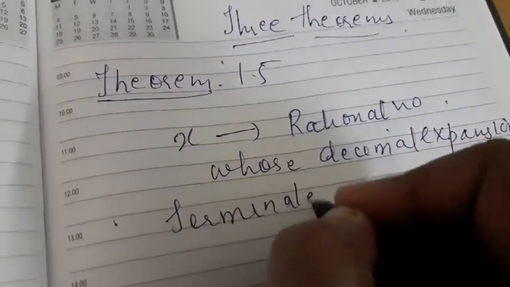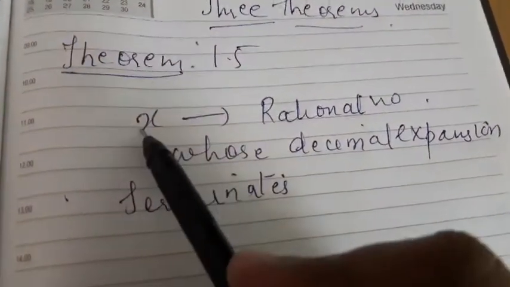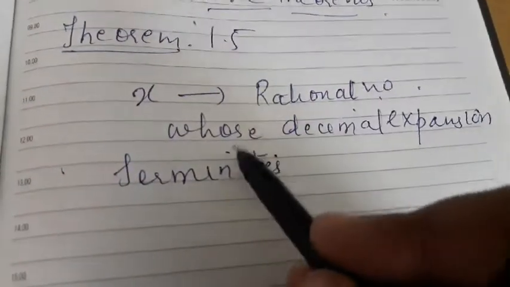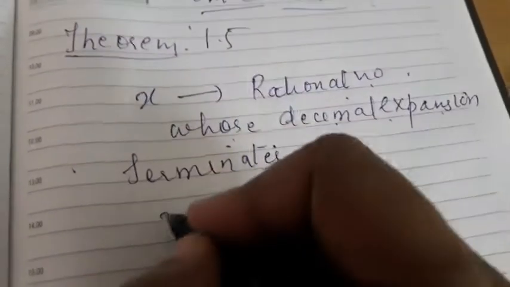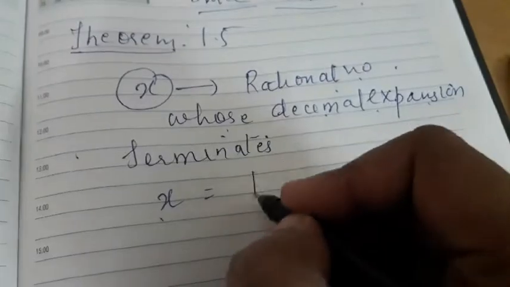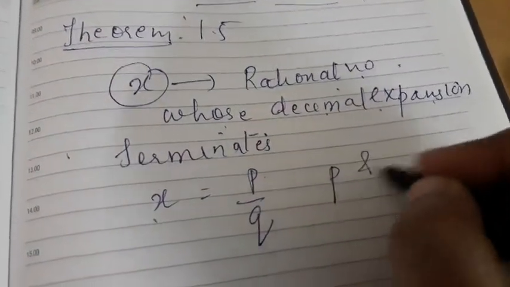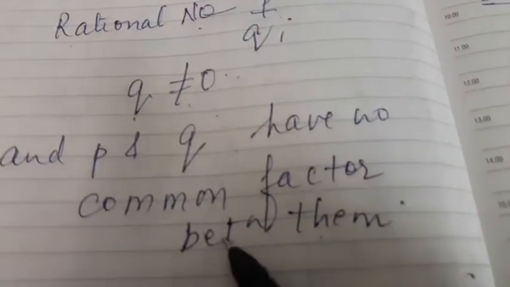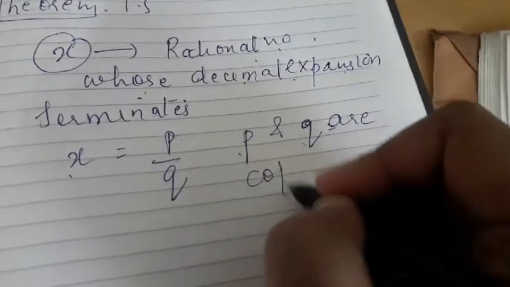The statement is given in your book, but I am explaining in simple words. If x is a rational number, we can write it in the form p by q, where p and q have no common factor other than 1, so p and q are coprime.